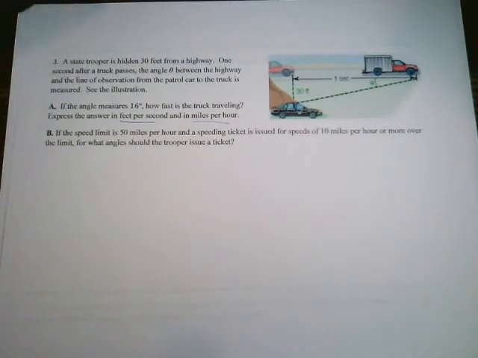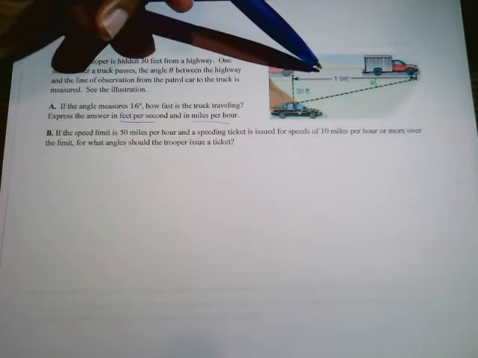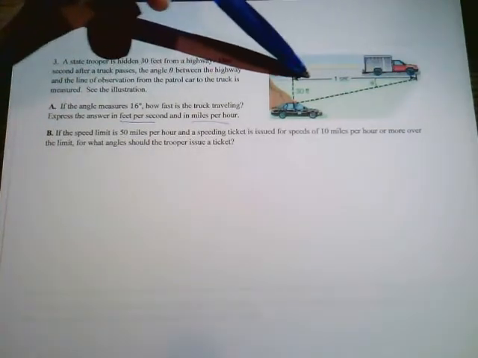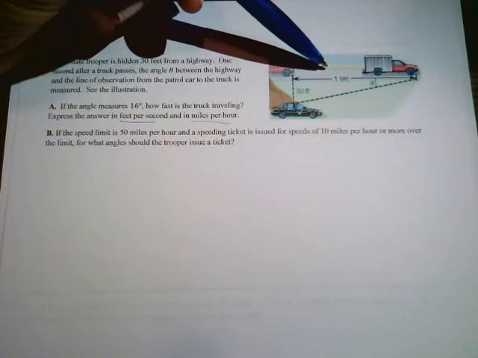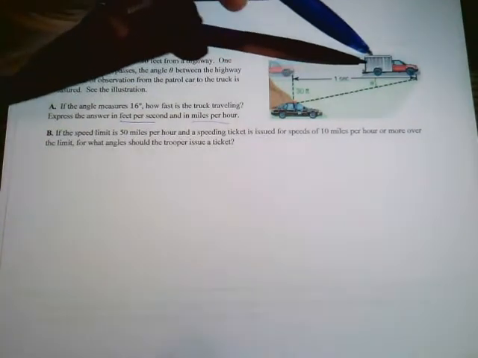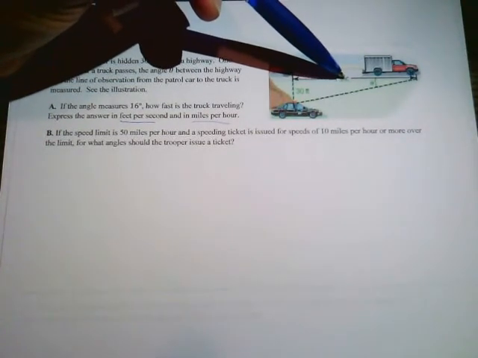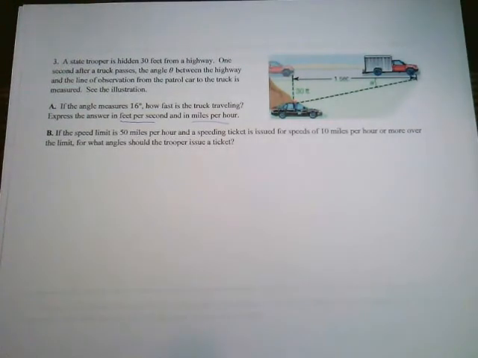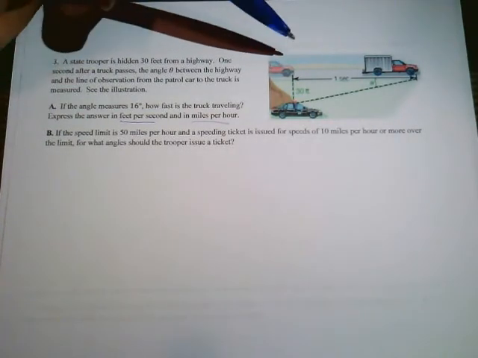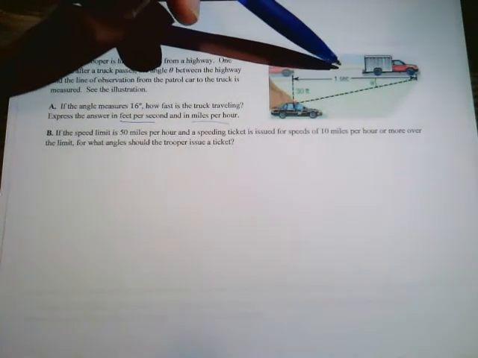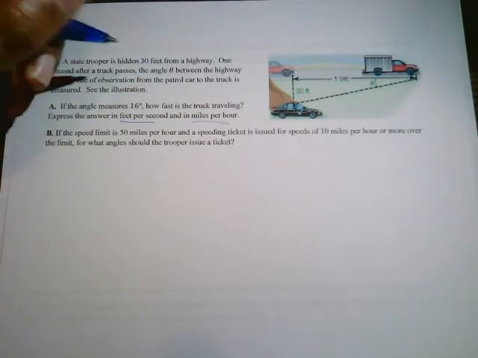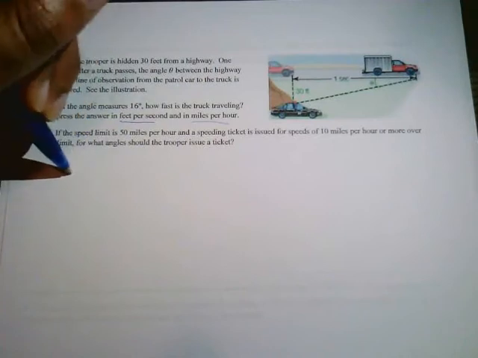First of all, if we figure out how many feet is in this distance, that's going to give us feet per second. Because say it travels 100 feet, well, that means it traveled 100 feet in 1 second, so it's traveling 100 feet per second. Whatever distance we get for feet in this triangle is going to be in feet per second, because it's going this distance in 1 second. So first, let's solve that triangle that we have.